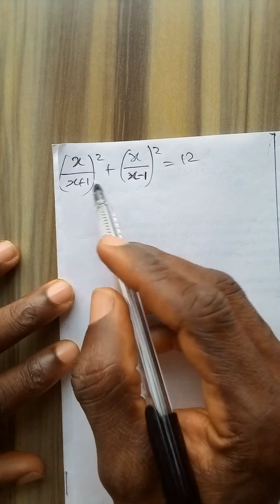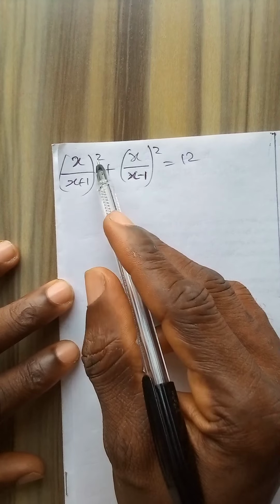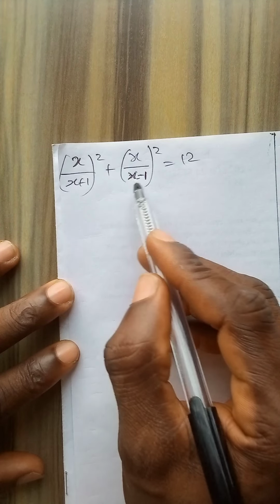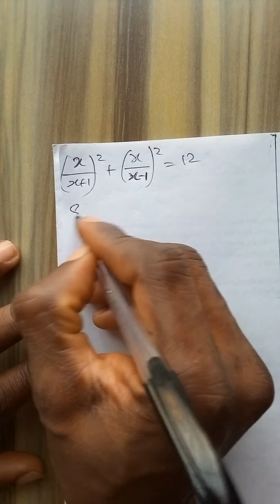In this video, we are given (x over x plus 1) raised to power 2, plus (x over x minus 1) raised to power 2, is equal to 12.